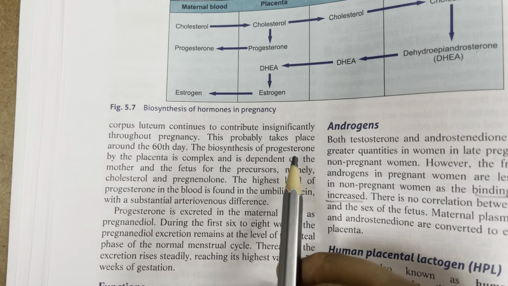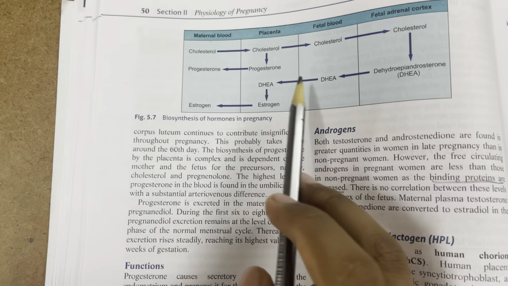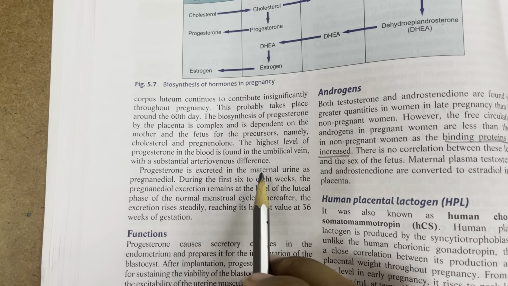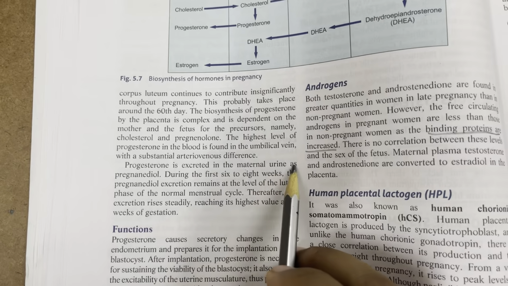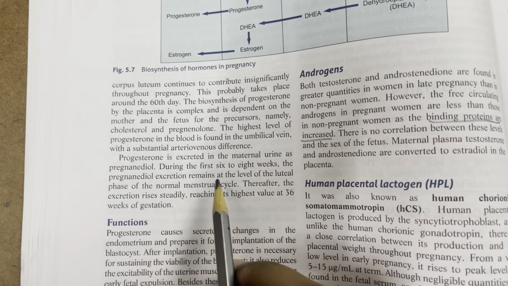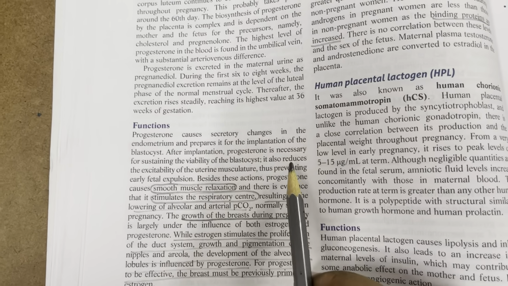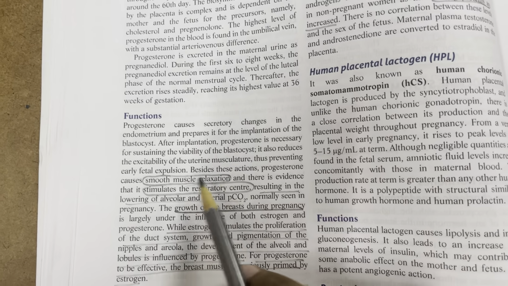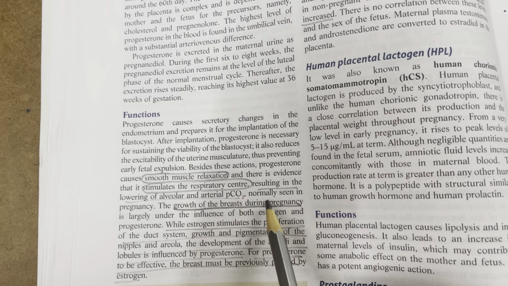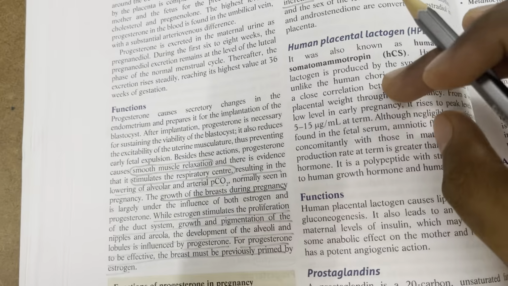So biosynthesis complex, again we talked about this. So pregnanediol from progesterone is excreted in the maternal urine as pregnanediol. After that, basically it causes smooth muscle relaxation, it stimulates the respiratory center, and it also causes growth of the alveolar system.